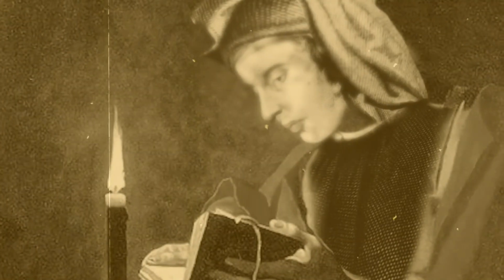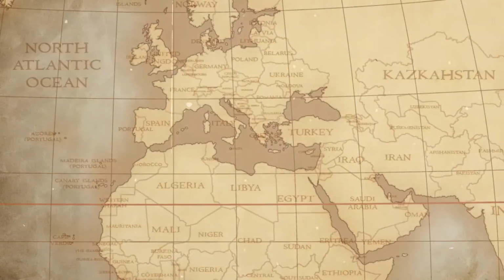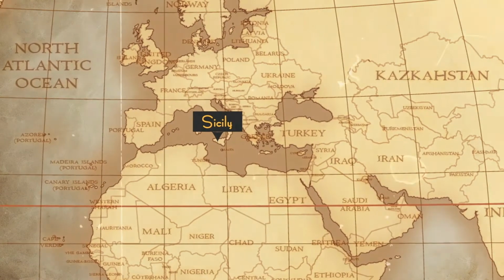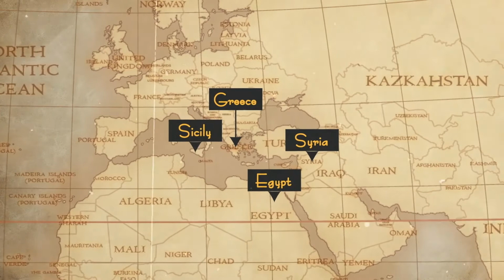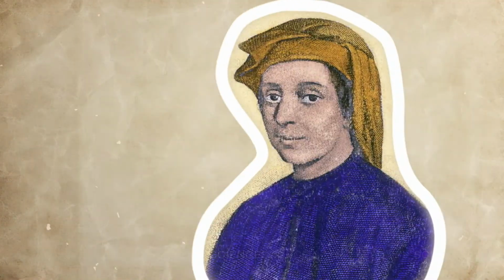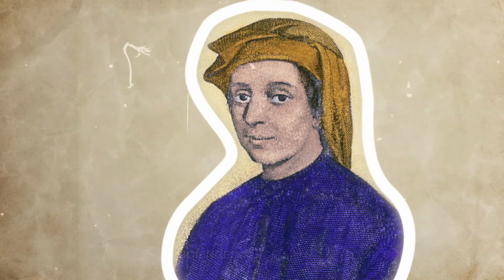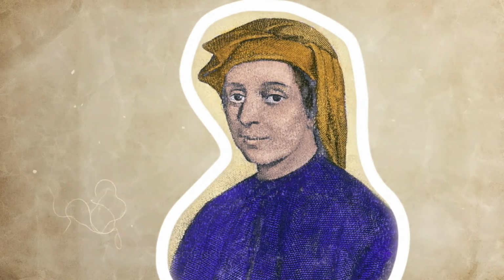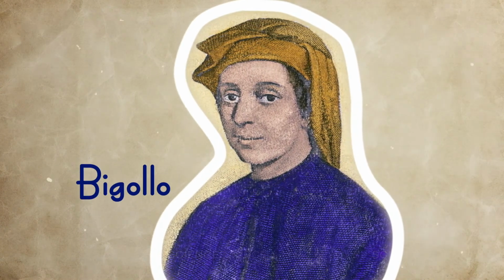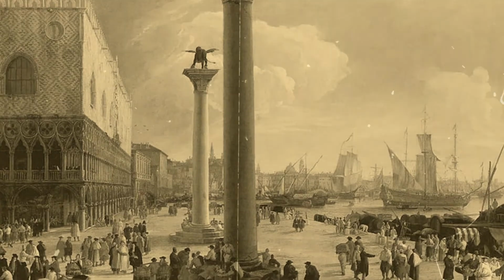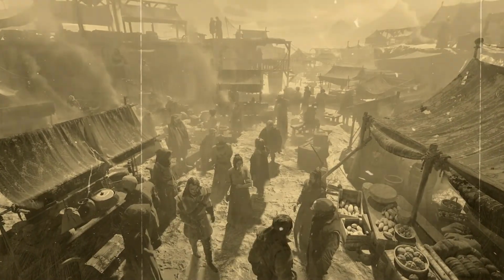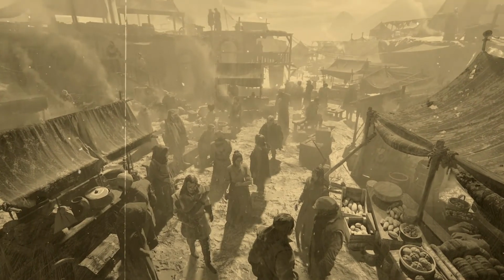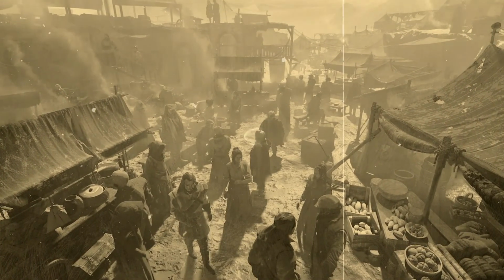Fibonacci studied calculation with an Arab teacher and then traveled around to Sicily, Greece, Syria, and Egypt to study even more calculation and numerical systems. Partly as a result of this, Fibonacci sometimes used the nickname of Bigolo, which may mean traveler. During the Middle Ages, Italians were known for being the world's most proficient traders and merchants. Fibonacci grew up in a trading colony.